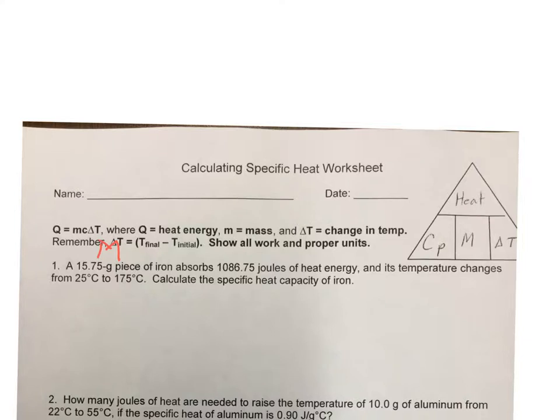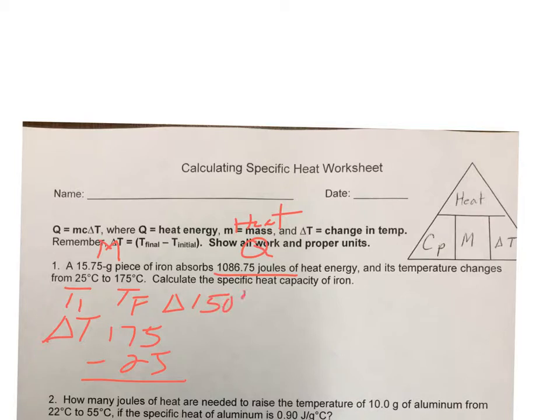What is the next thing they're giving you? And that's my Q, or my heat, right? What's the next thing they're giving you? Temperature. And so what are you going to do to that temperature? 175 minus 25, because 175 is your final minus your initial. So what's my change in temperature? Positive 150. Very good. So what are we looking for? The specific heat. So we're looking for CP.